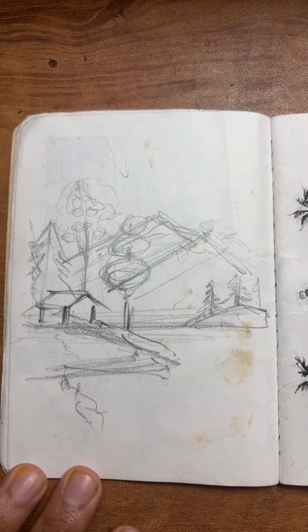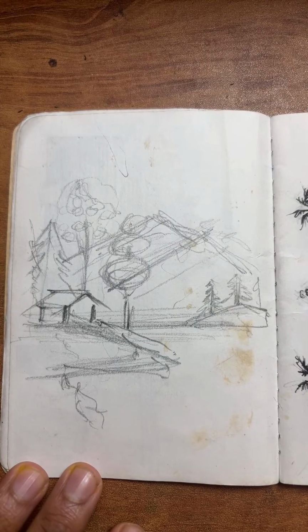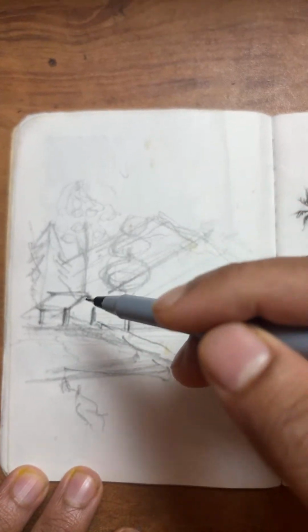All right. So I'm going to be now taking out my pen here. You can use any pen for this. I'm going to be using this pen here.